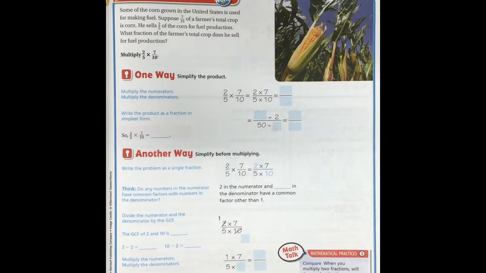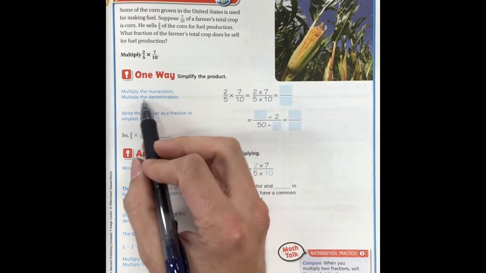Okay. The first way to do this requires you to do a little bit more work in the end and a little less work in the beginning. The first way to do it is just to multiply the numerators and multiply the denominators. As I said, this is a little easier than adding and subtracting fractions because you do not need to find a common denominator. That's the first difference between adding and subtracting and multiplying. The second difference is that you actually multiply the denominators. You don't leave them the same.